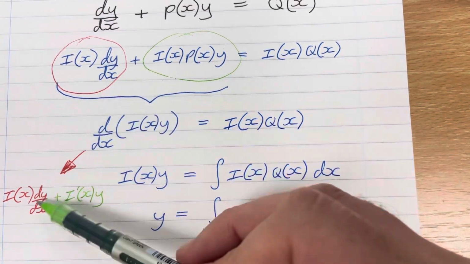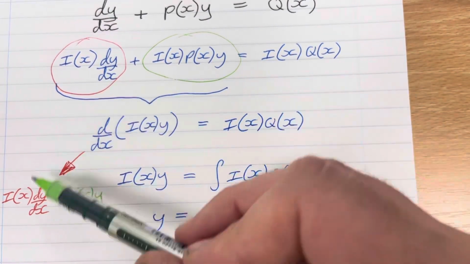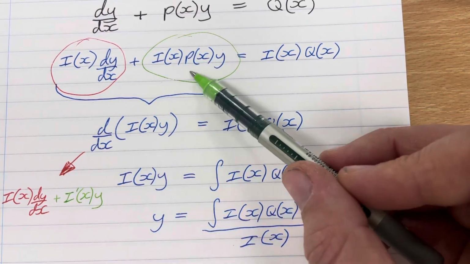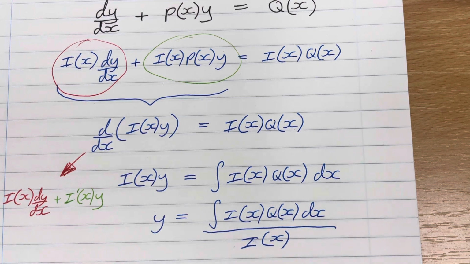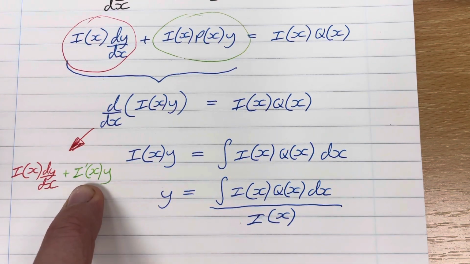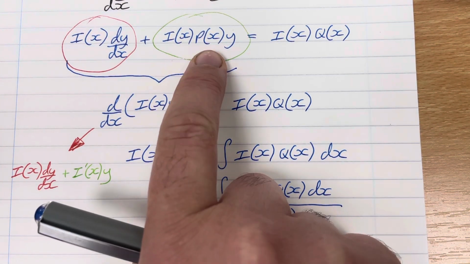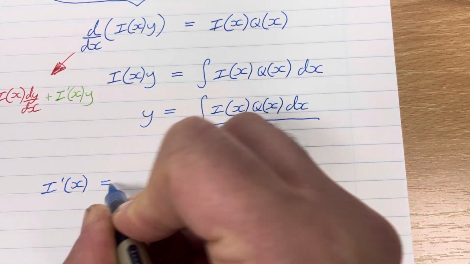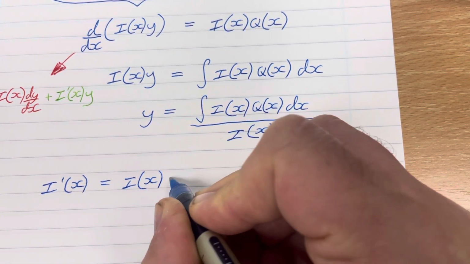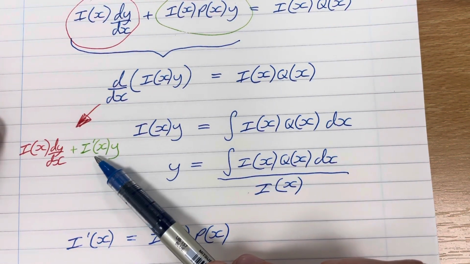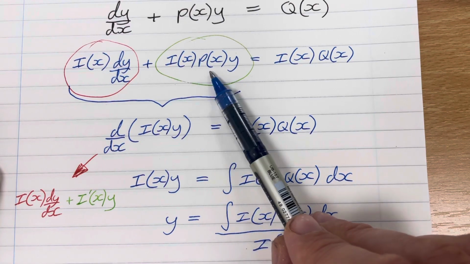This is obviously true for all I, and it's this part. You need these to be the same, and that'll allow us to define I. So if I take those two bits there circled in green, the coefficient of y, if you like, I primed of x needs to equal I of x times p of x. Okay, so I primed of x needs to equal I of x times p of x. The coefficient of y, I primed, needs to equal the coefficient of y, which is ip.